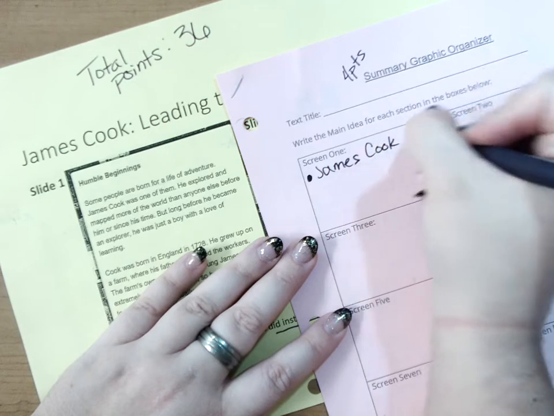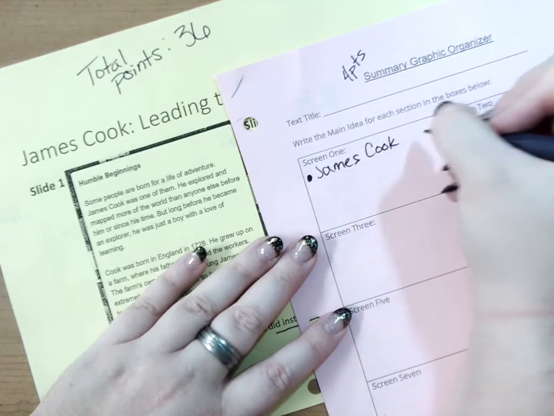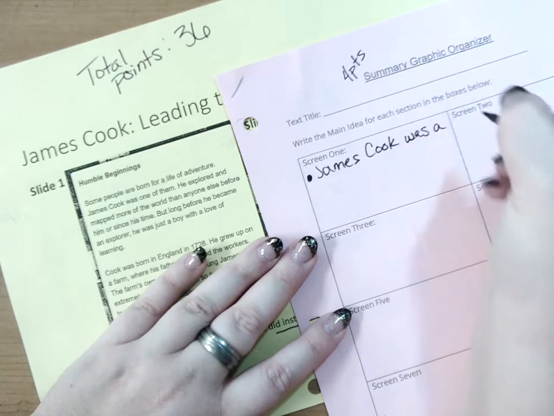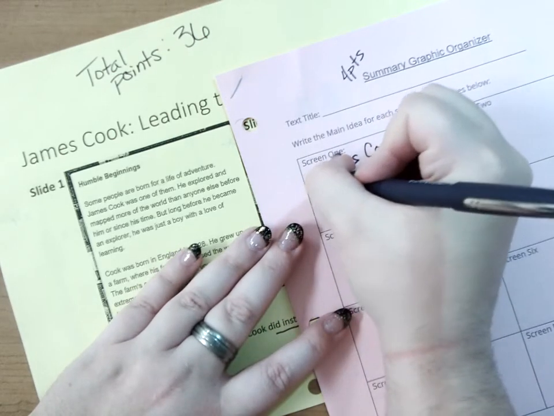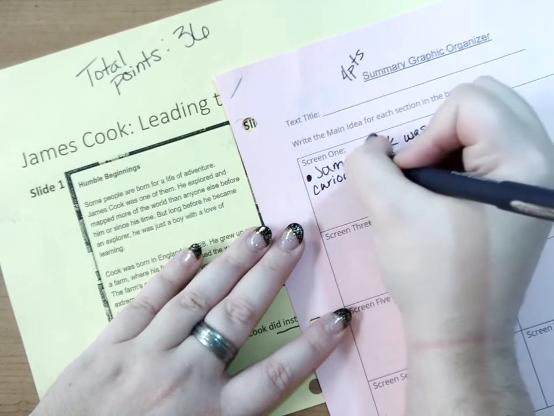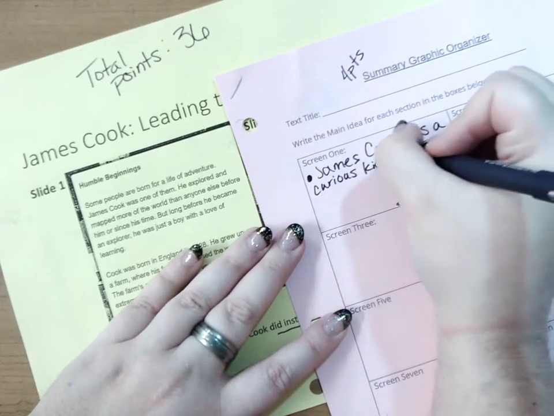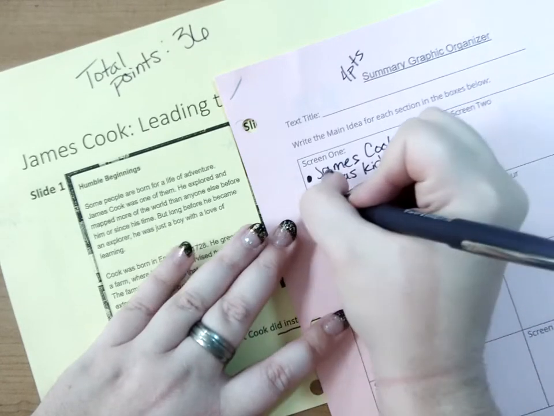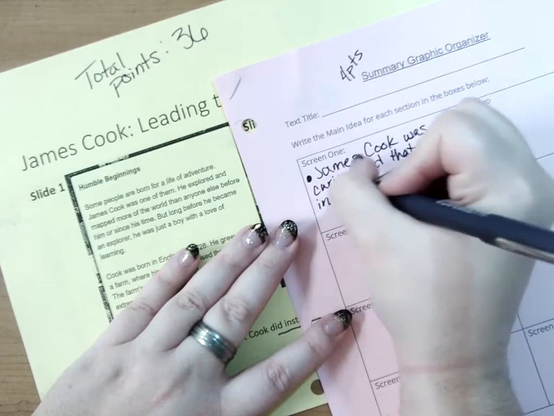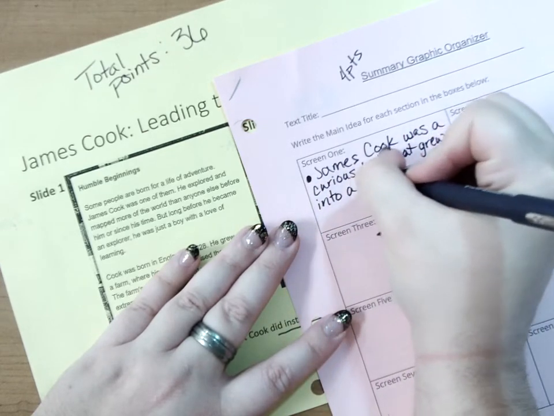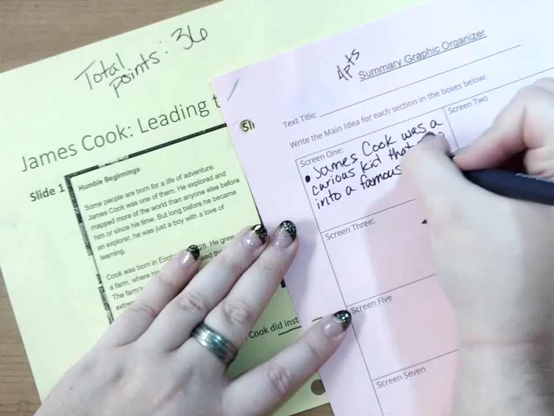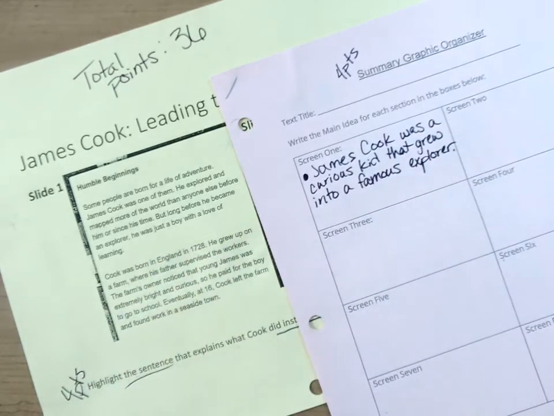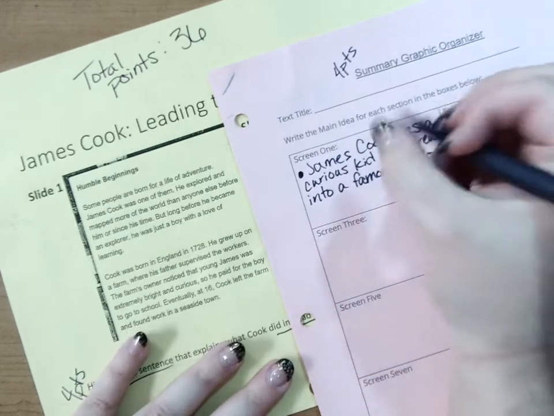James Cook was a curious kid that grew into a famous explorer.